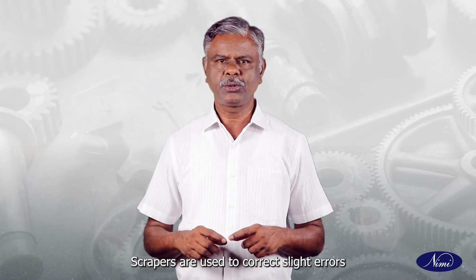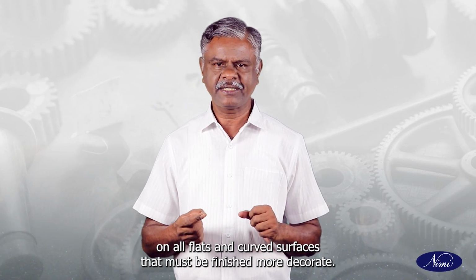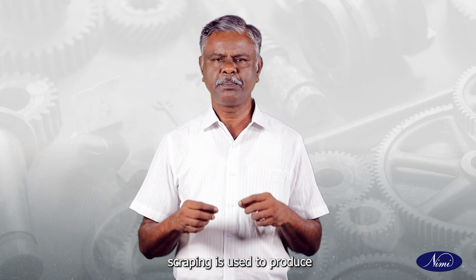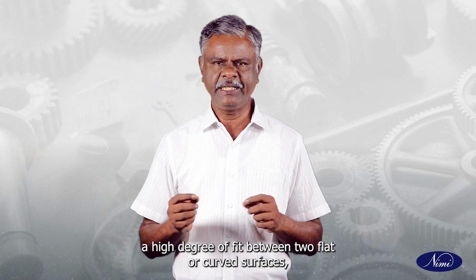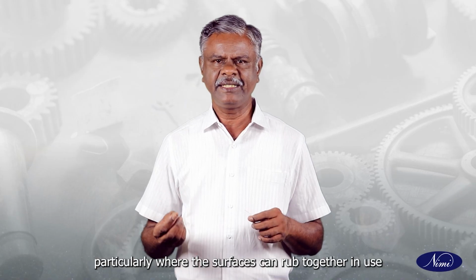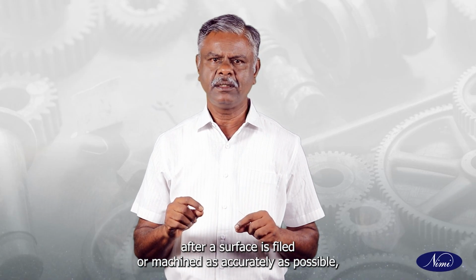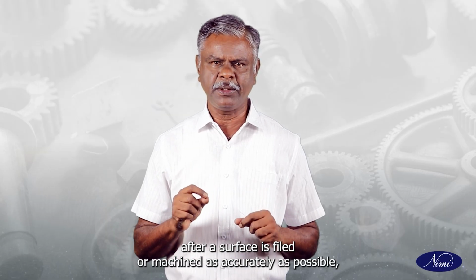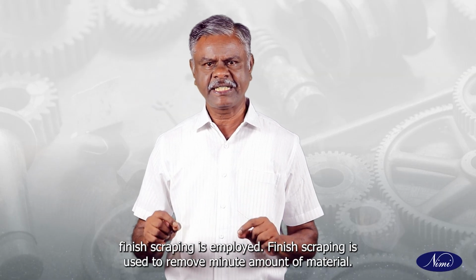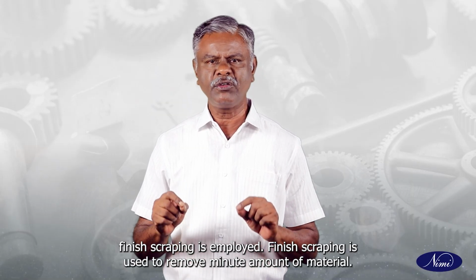Scrapers are used to correct slight errors on all flat and curved surfaces that must be finished more accurately. Scraping is used to produce a high degree of fit between two flat or curved surfaces, particularly where the surfaces can rub together in use. After a surface is filed or machined as accurately as possible, it can be improved by rough scraping, after which finish scraping is employed. Finish scraping is used to remove a minute amount of material.